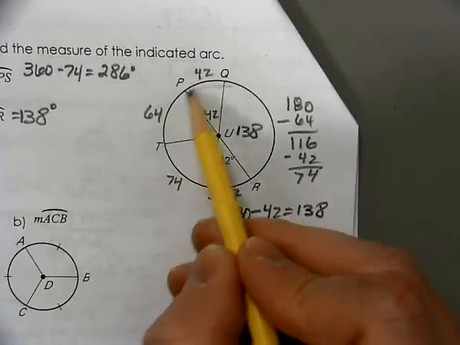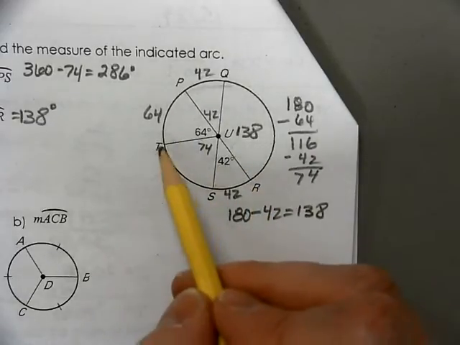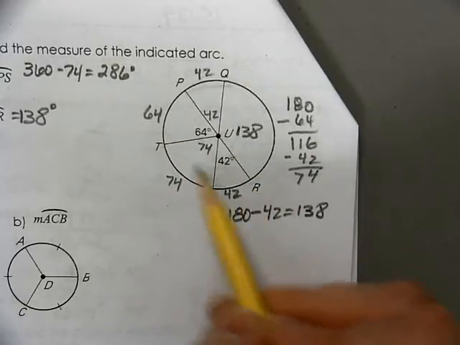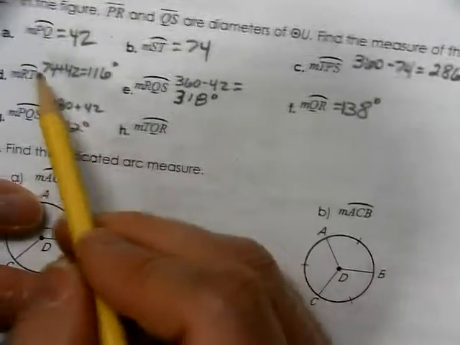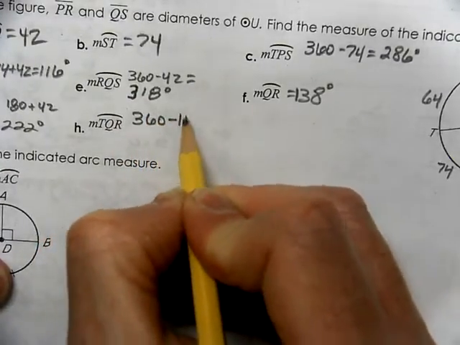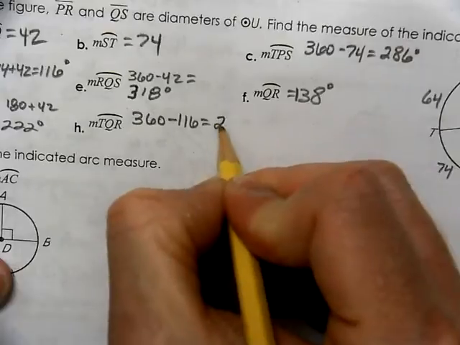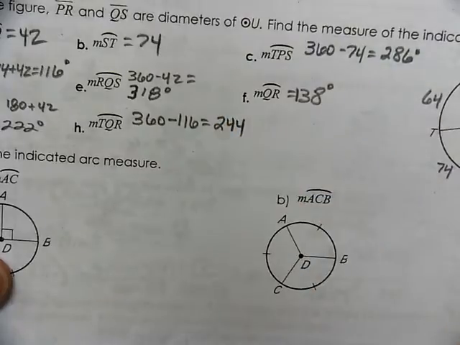T, Q to R. Everything but RT. We found out RT earlier. So it's 360, not including the 116, which gives us 244.